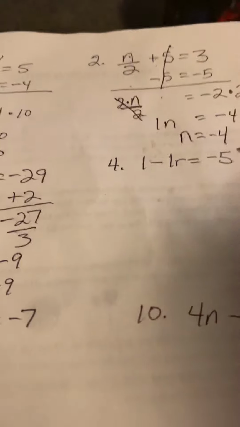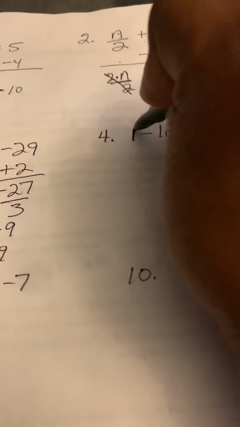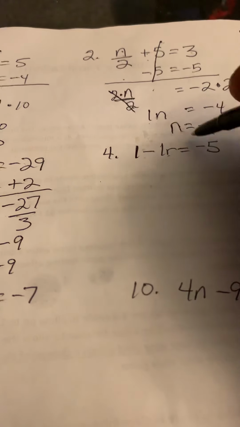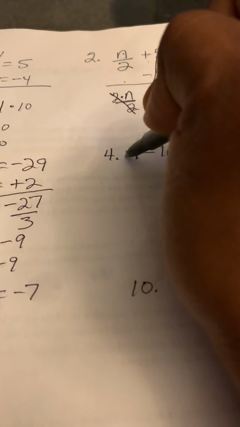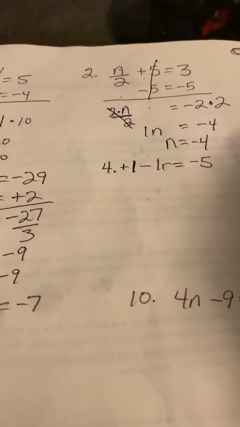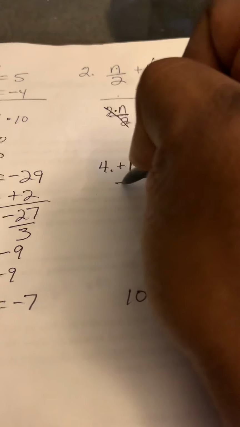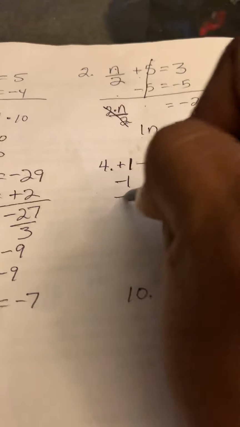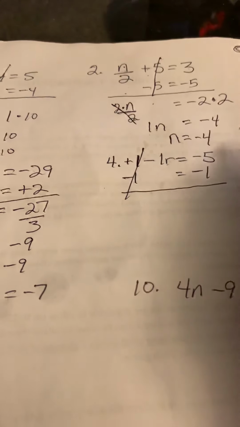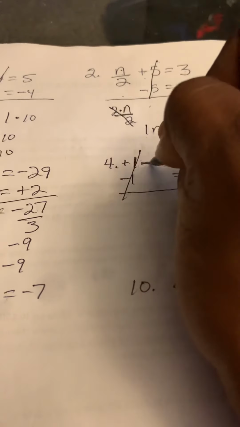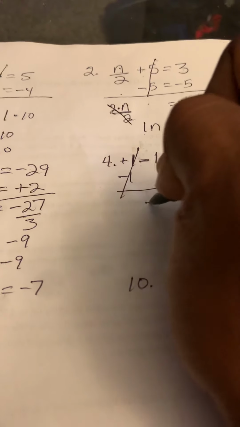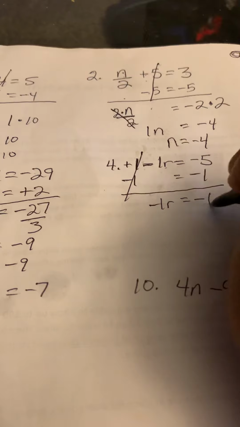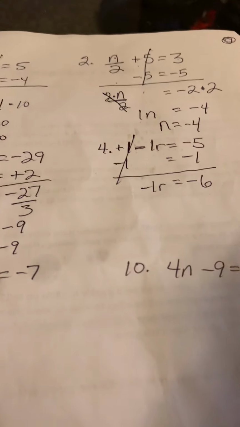Still moving. This one here has a 1 take away 1 times r. You got to treat this like it's a plus right here. So we're going to subtract 1 on both sides first. That becomes 0. Bring this minus sign and this 1r down. So it's negative 1r is equal to negative 6.